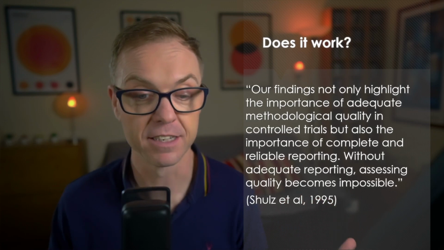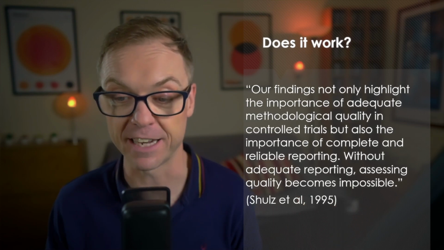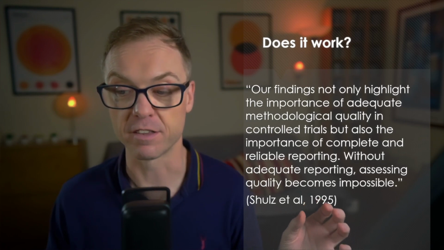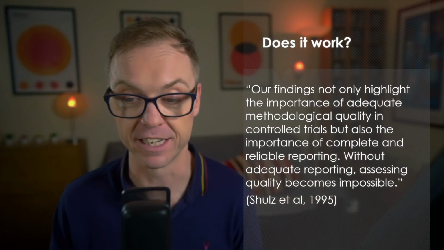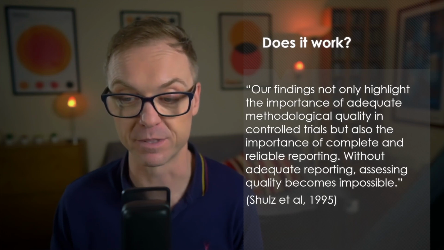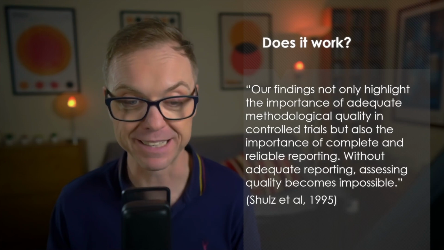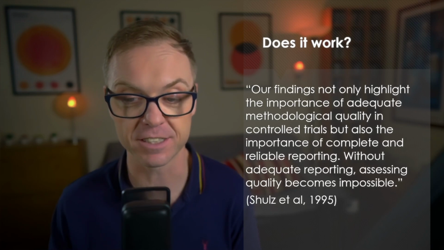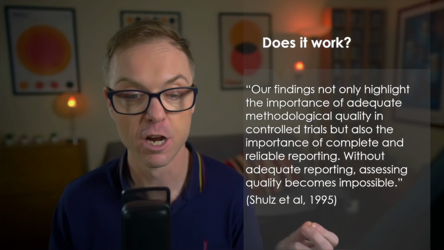Schulz reported, "Our findings not only highlight the importance of adequate methodological quality in controlled trials, but also the importance of complete and reliable reporting. Without adequate reporting, assessing quality becomes impossible. Authors should, at a minimum, explicitly describe their approaches to sequence generation, allocation concealment, blinding, and handling of exclusion after allocation.